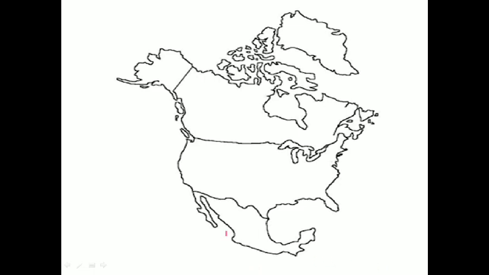So now let us see, in this particular part North America's three biggest countries are located. Here you can see this part is Canada. Totally this is Canada. Whereas this part is USA.